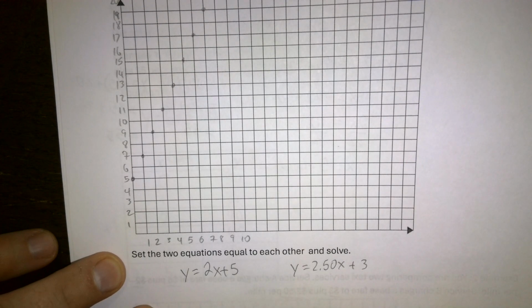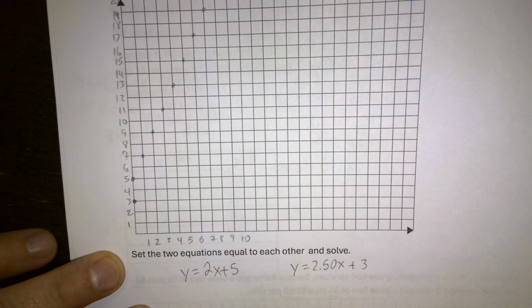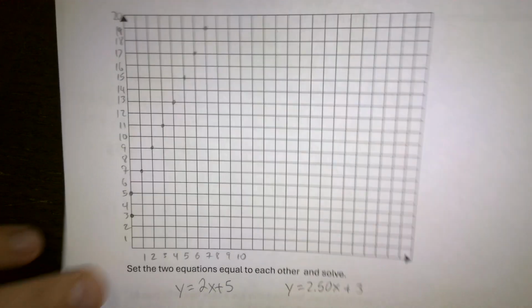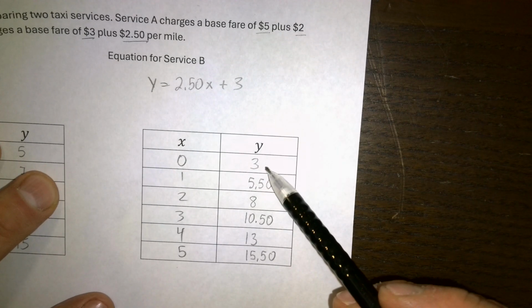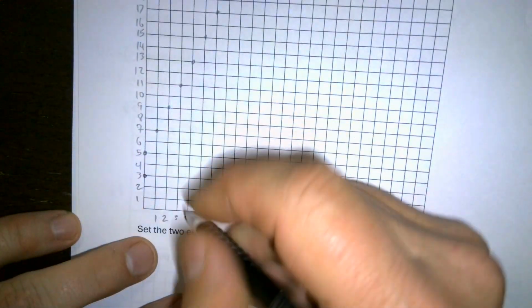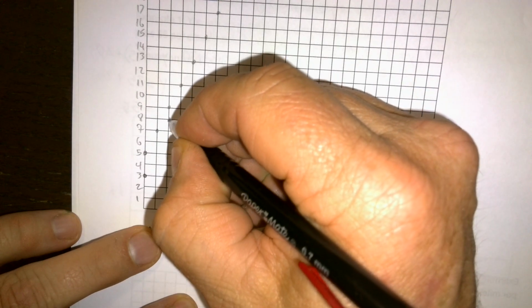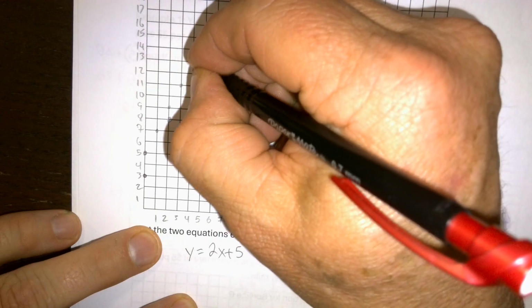Now the other one starts at 3. So this one's a little bit tougher because it's not going by even increments. But if I look here, there are some nice points I could put on here. (0, 3) is obviously the first one. I could put (2, 8) and (4, 13) without having any decimal values. So (2, 8), which is right here, and (4, 13), which is right here.